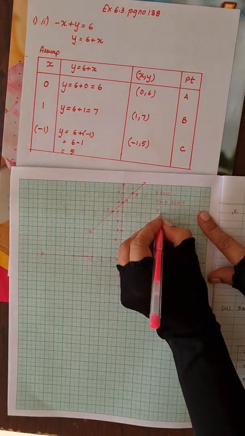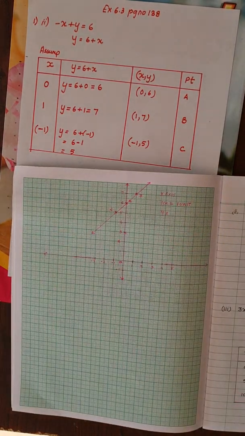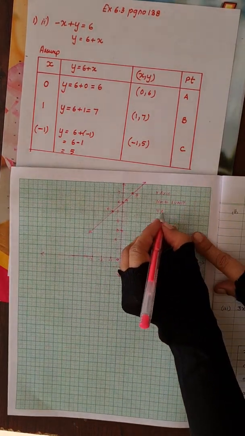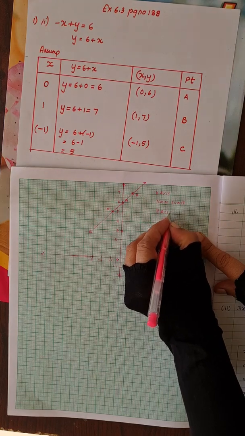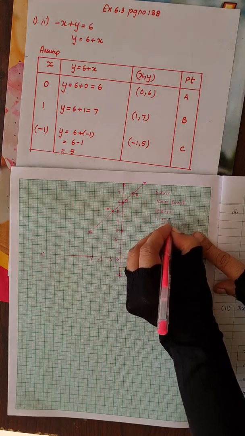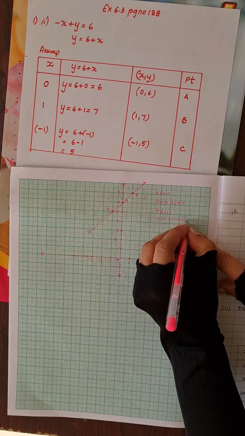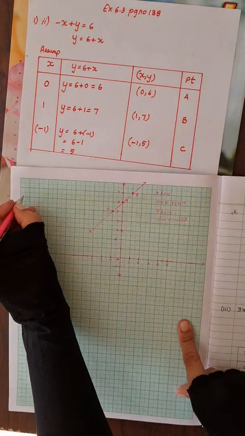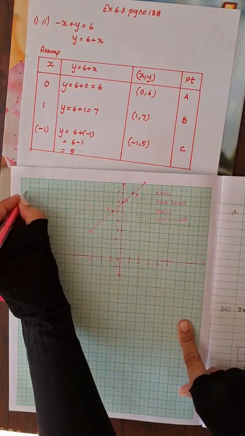Similarly, on the y-axis, 1 centimeter is equal to 1 unit. Is that clear, children? So this is our second bit.